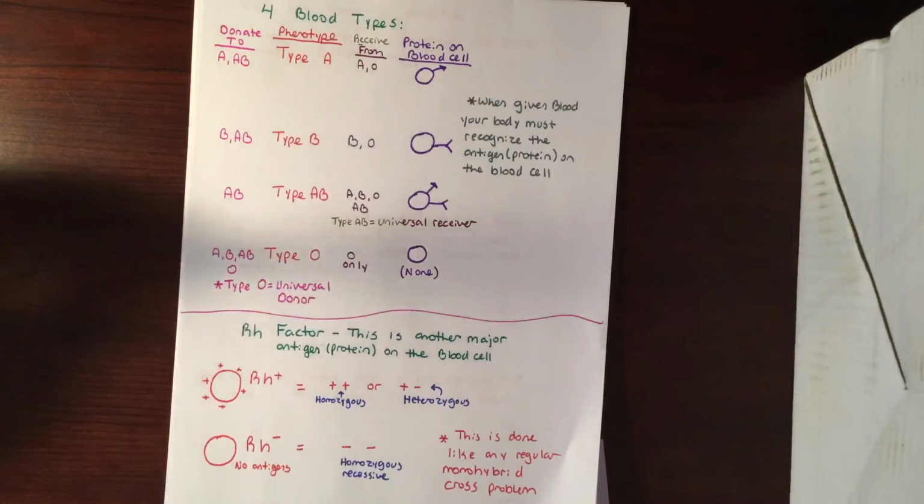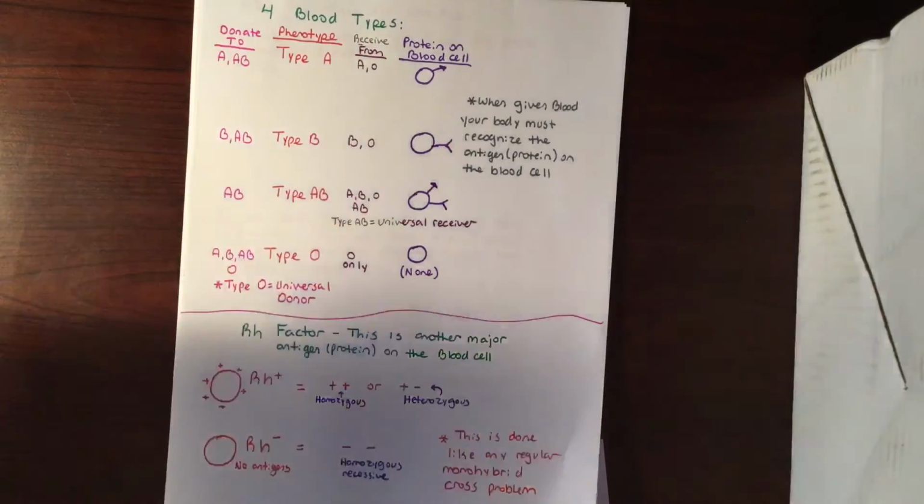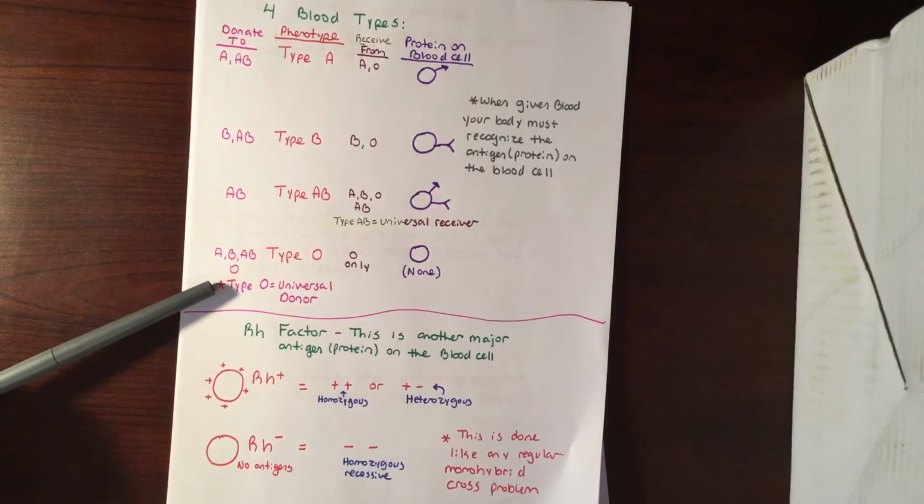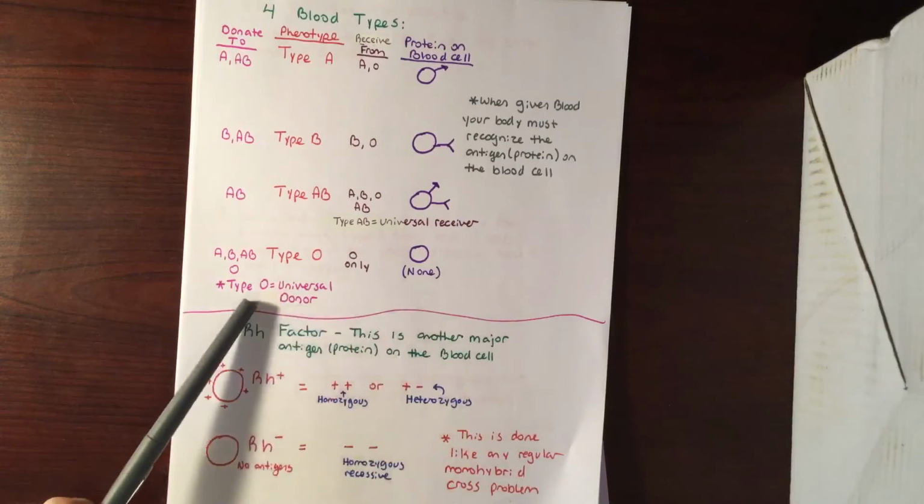A lot of times if you're watching medical shows and someone comes in from an accident and they're unconscious and they have to call up to the blood bank to send down blood, you'll usually hear them say, send down type O blood for this particular person, because they don't know their blood type at that point. Type O doesn't have any of those antigens on it.